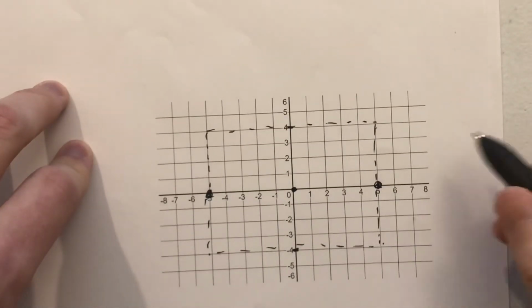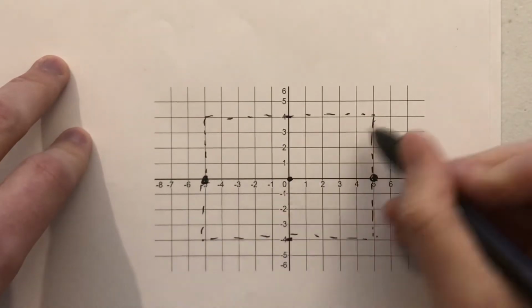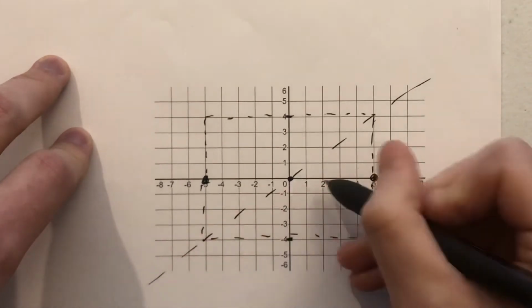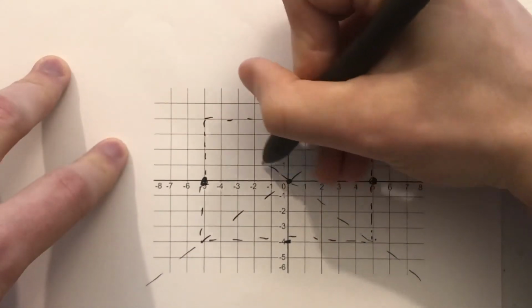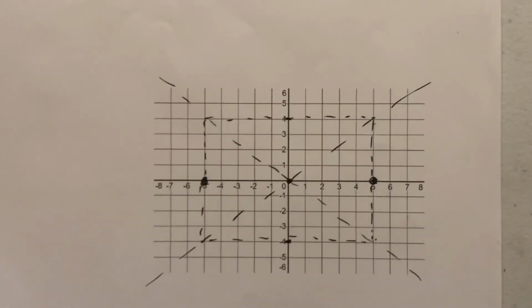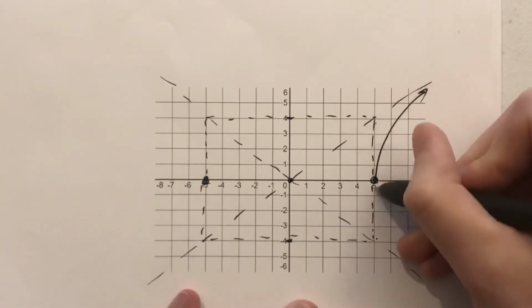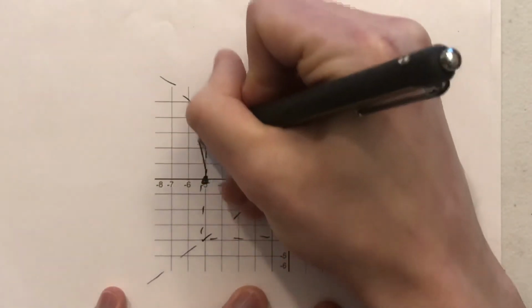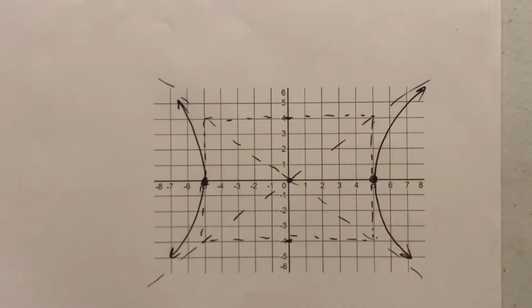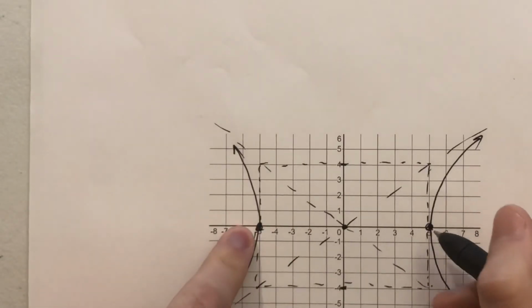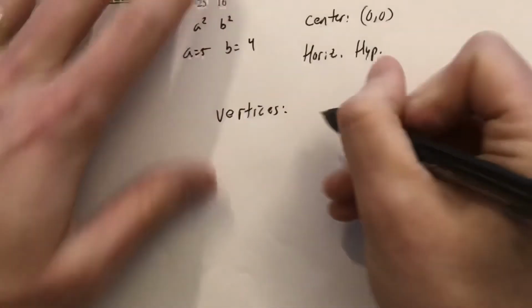But before we draw anything, let's create those asymptotes by simply connecting the two corners. The corners through the center give us the lines for our asymptotes, and now it's a sketch of, from this point, asymptoting up and down. Same thing here, up and down, to get a good sketch of our graph. And so we can now identify the location of those vertices we just plotted. The vertices are at 5, 0 and negative 5, 0.